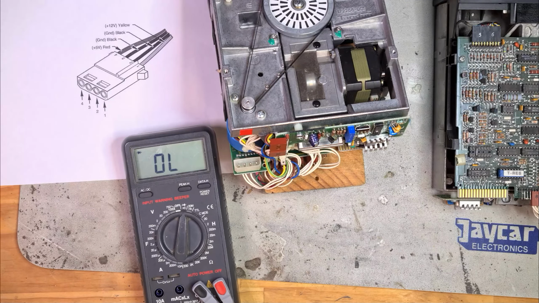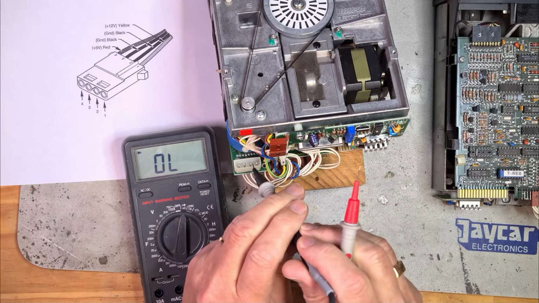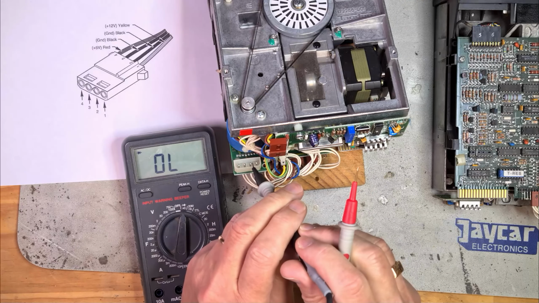I'm back at the workbench with the 2 diskette drives. I'm going to measure the continuity between the plus 5 volts and the plus 12 volts and ground, because I'm pretty sure they're shorted. So let's do that. The 2 center pins are ground, so we can put that here. And the plus 5 volts are on the right side. And we have resistance, which is good.